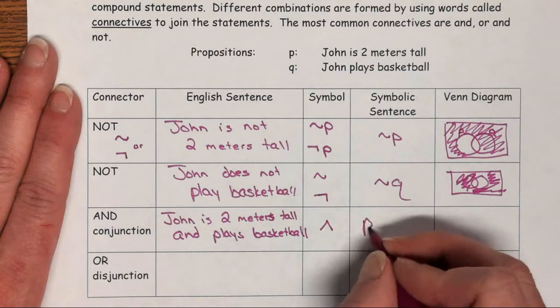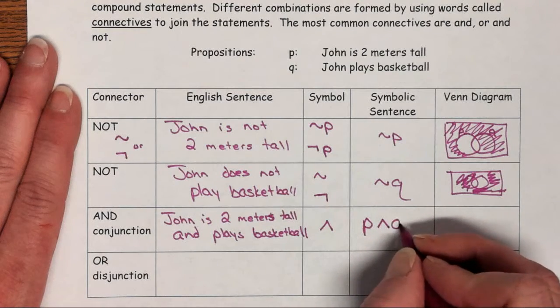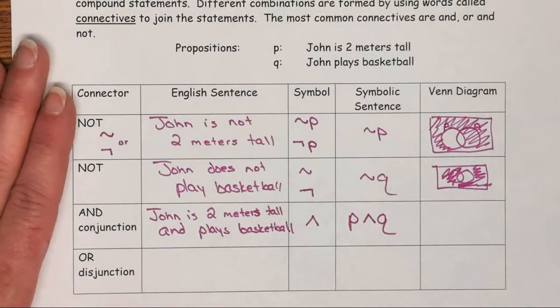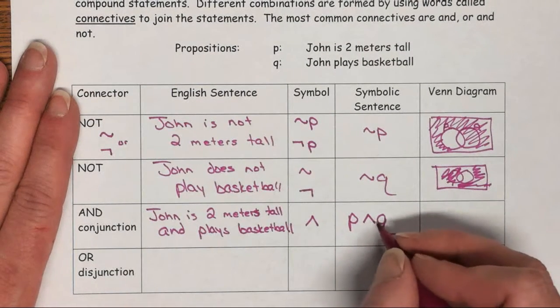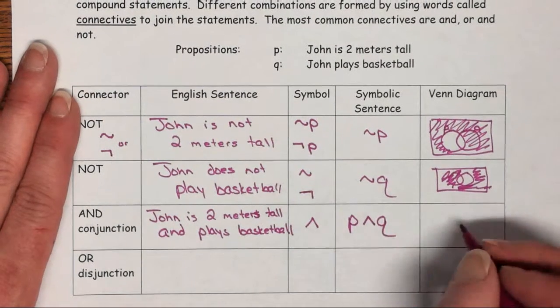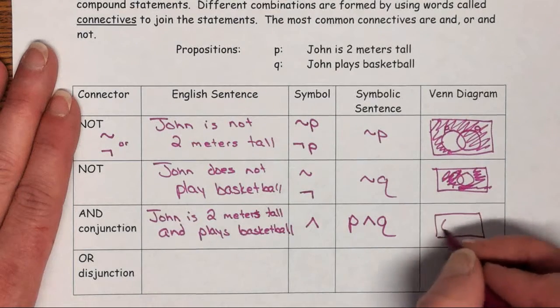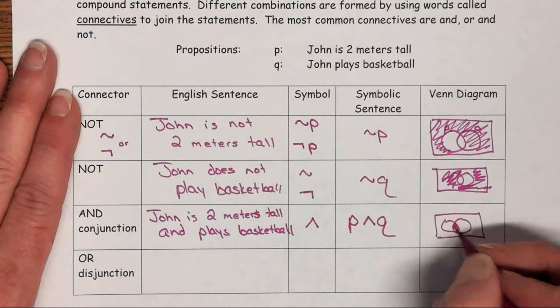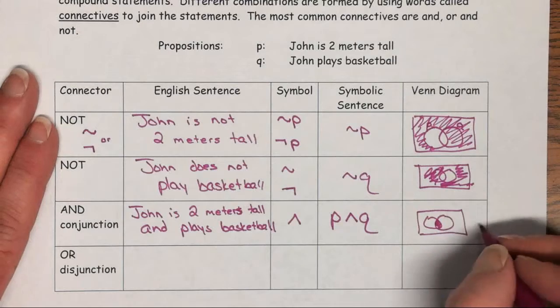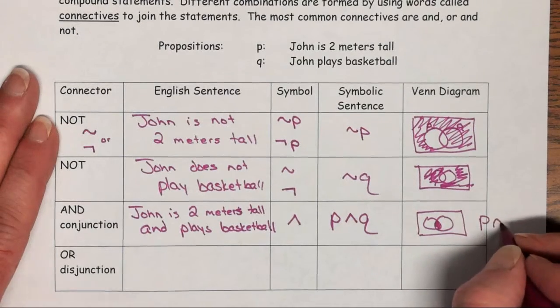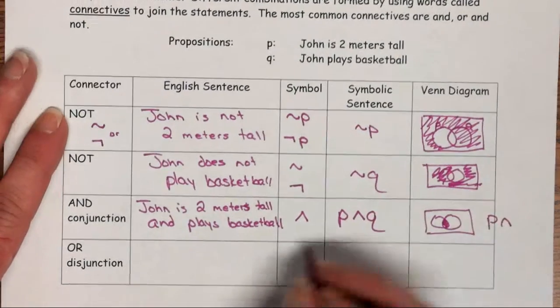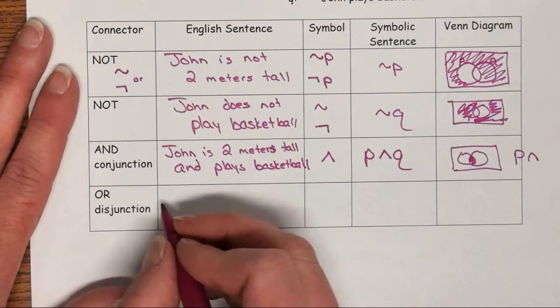So it would be P and Q. Well, doesn't that kind of remind you of the intersection symbol? P and Q, you're talking about the intersection of the two. Very similar. So we would have, what is it, that. Well, that's similar to that upside down V there.